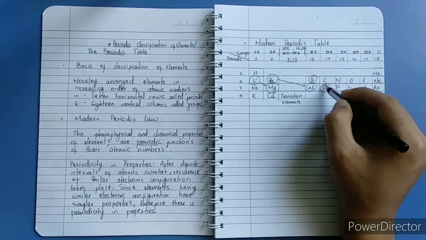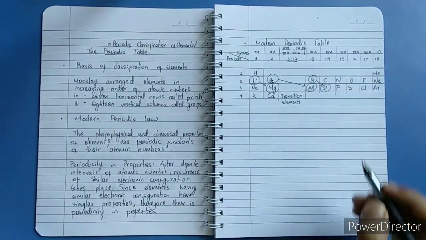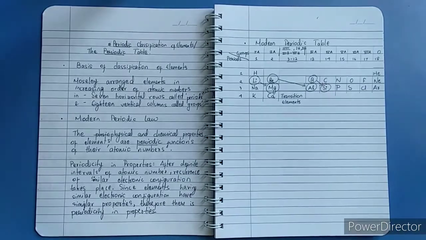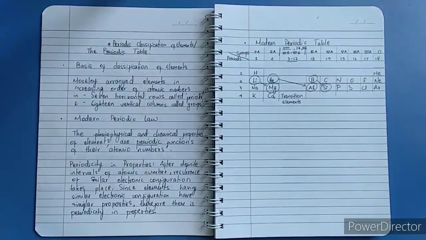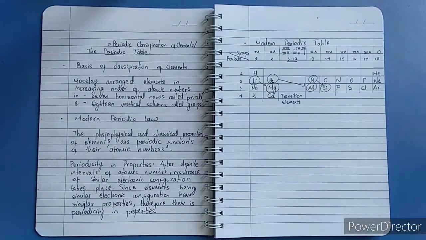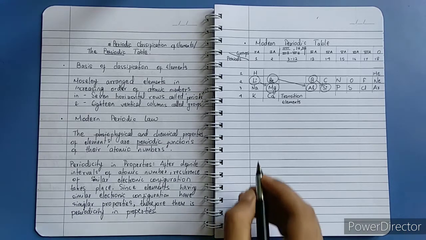Boron and silicon, again in different groups, show similarity in properties. Since they are connected diagonally, they show diagonal relationship and are also called bridge elements. So we are going to learn about bridge elements.